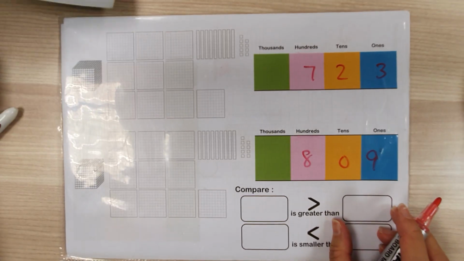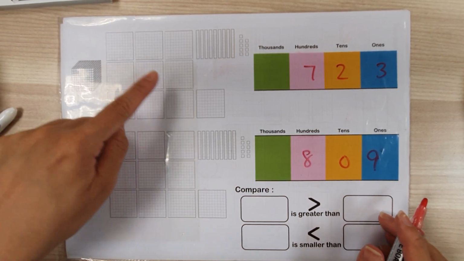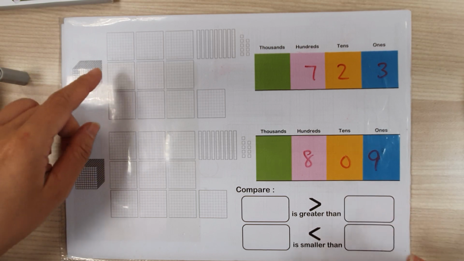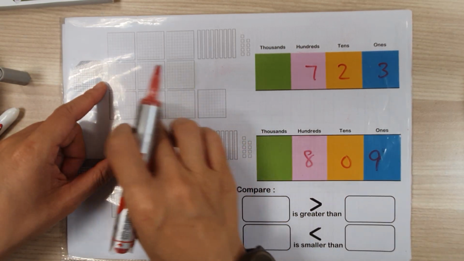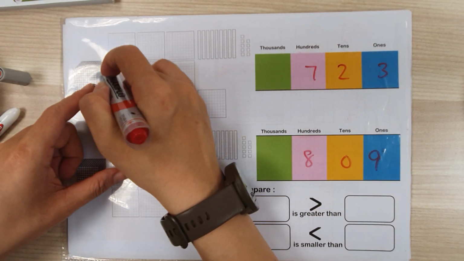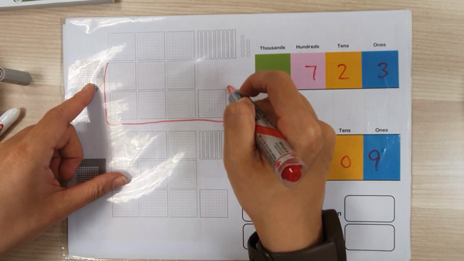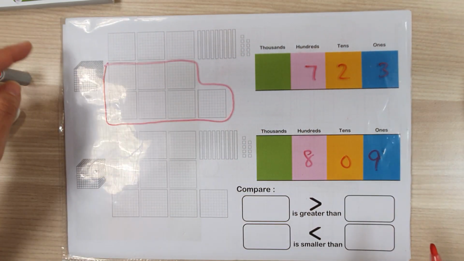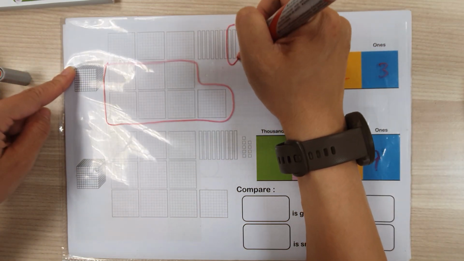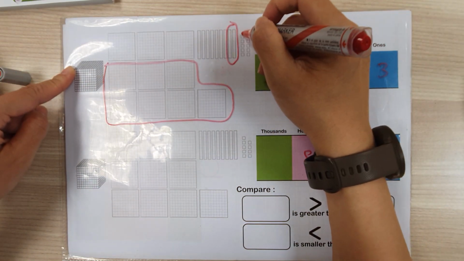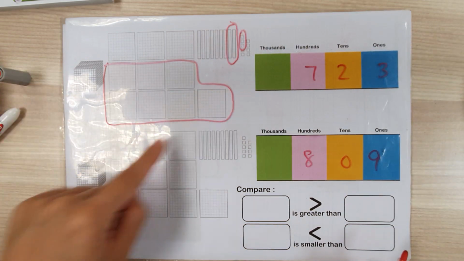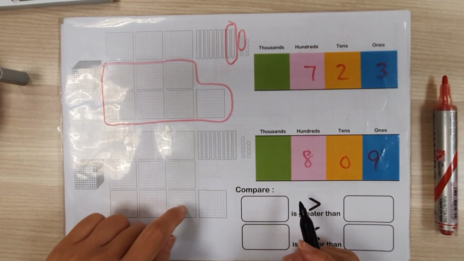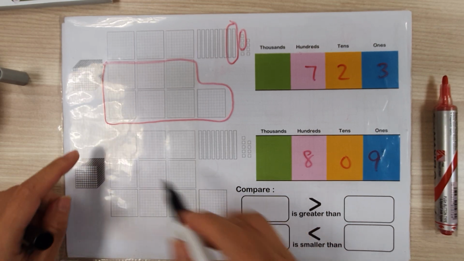So I can have 723 and 809. Similarly, I can shade the base 10 blocks, or I can circle them. So I have 1, 2, 3, 4, 5, 6, 7. So this is 700, 2 tens, and 3 ones. And for this one, 800, 1, 2, 3, 4, 5, 6, 7, 8.